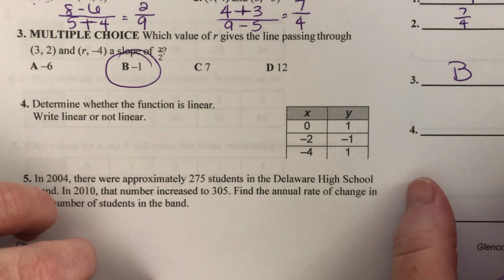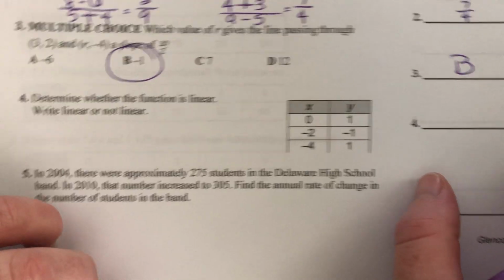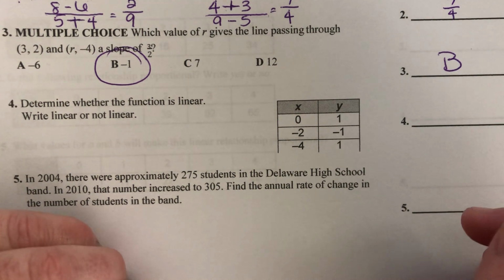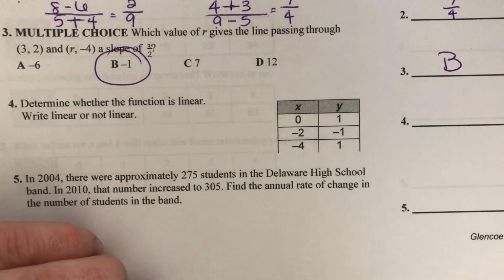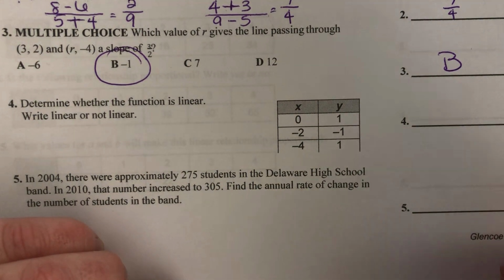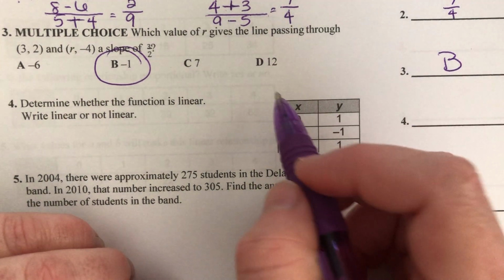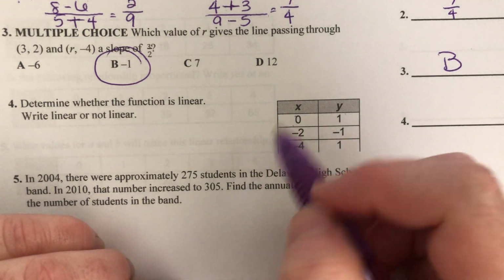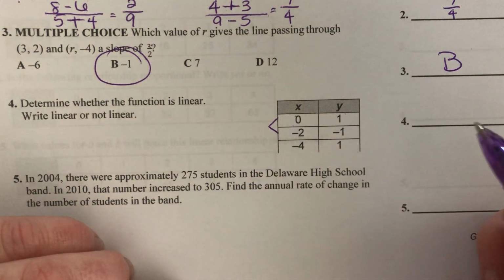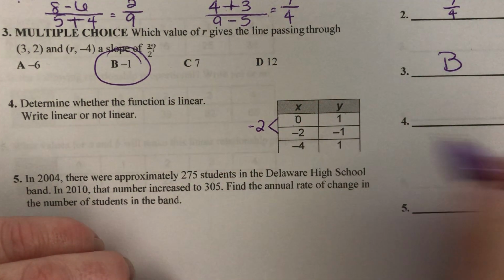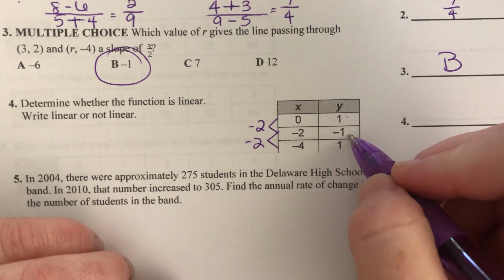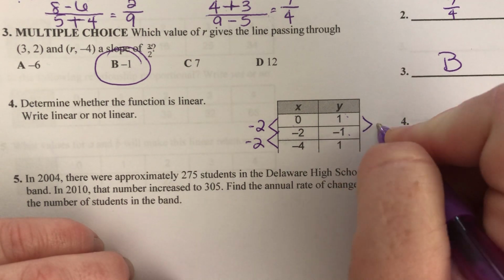Okay, number 4, determine whether the function is linear or not linear, right? It's linear if it has a constant rate of change. So if the amount that we're changing for each line is the same. Okay, so for x's, to get from here to here, I subtracted 2. To get from here to here, I subtracted 2. To get from here to here, it looks like I subtracted 2.